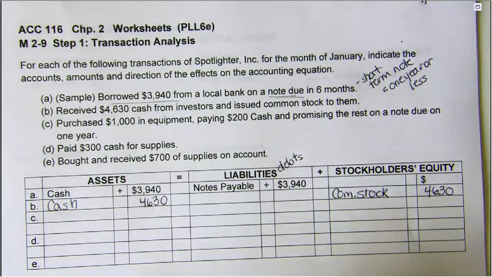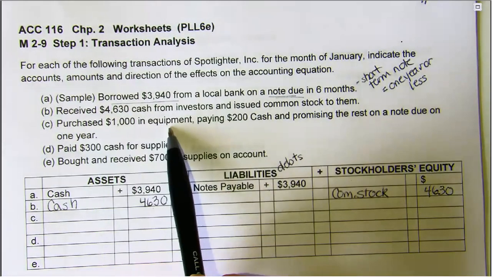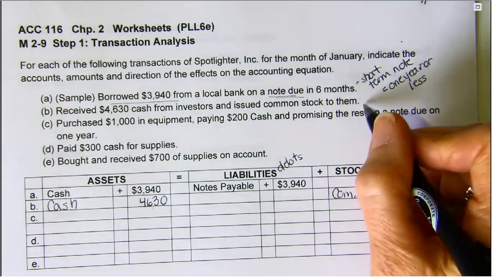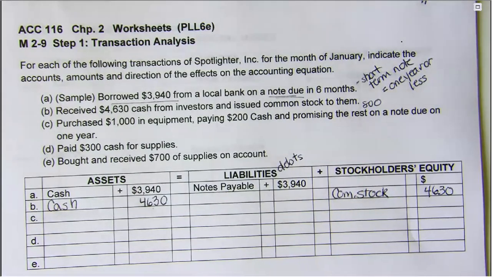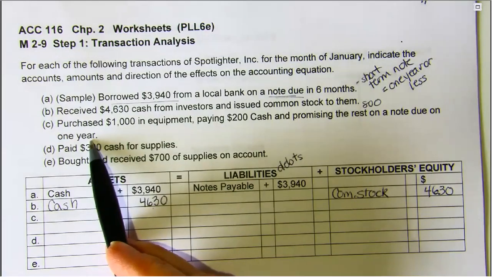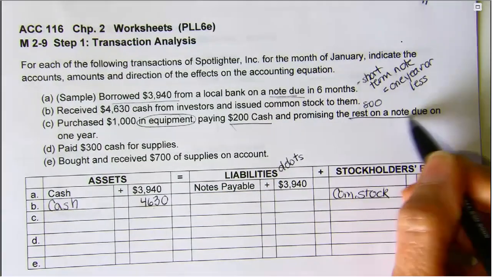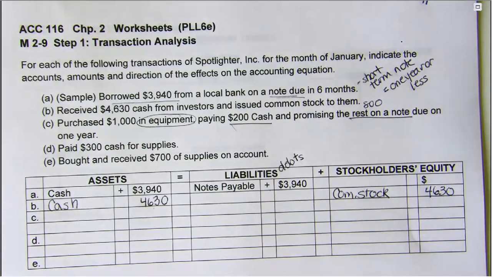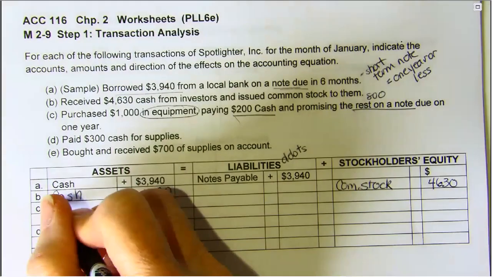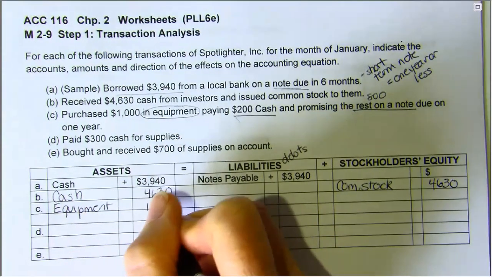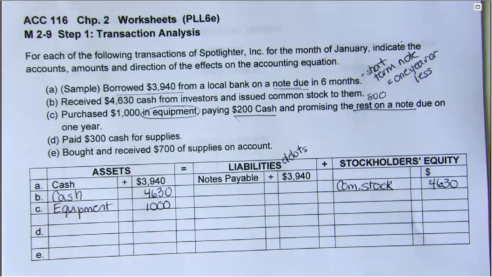Let's look at our third one. Purchased $1,000 in equipment, paid cash, promised to pay the rest, which is $800, right? On a note due in 1 year, still considered short-term note. So what was being received? Equipment. What was being given? The cash and the note. Okay, equipment is an asset, so we'll write that under the assets category here. And equipment is going up by 1,000. If we leave it as a clear figure, that will show an increase.